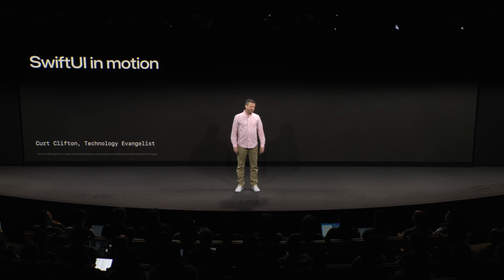Before joining Developer Relations, I worked as an engineer on SwiftUI, where I focused on navigation and API design. Today, I'll talk about the foundations for introducing motion in your apps using SwiftUI.